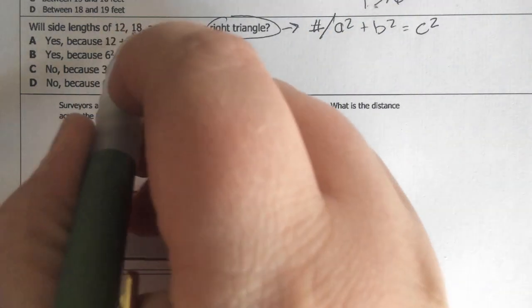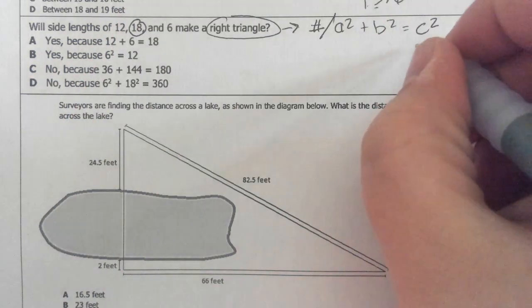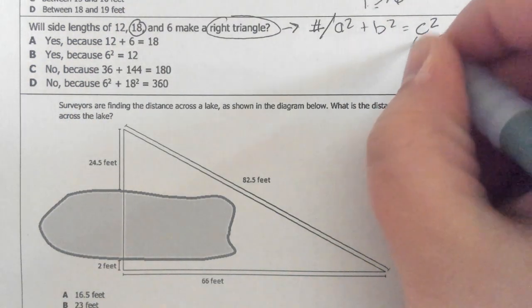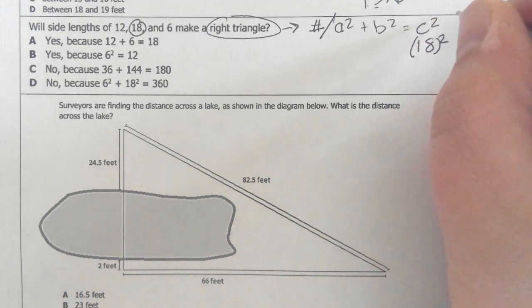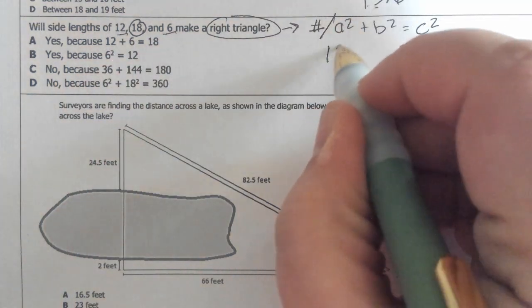Remember that the legs are the two shorter sides and the hypotenuse is the longest side. 18 is the longest side, so I'm going to plug that in for the hypotenuse, C. So instead of C, I wrote 18. So instead of C squared, we have 18 squared. Then I'll plug in 12 and 6 for a squared and b squared.